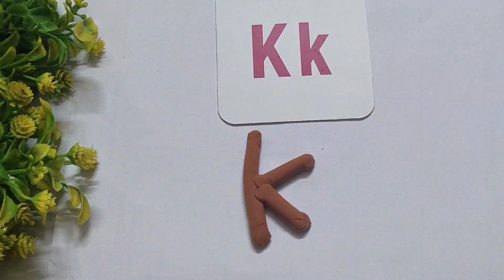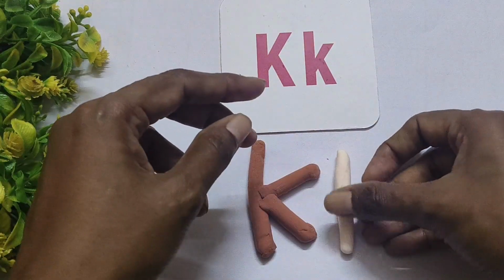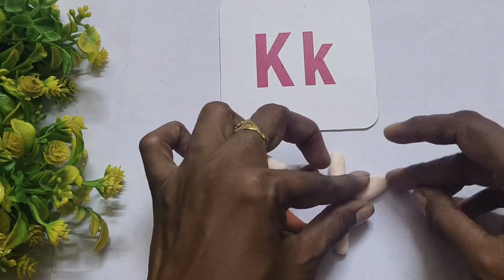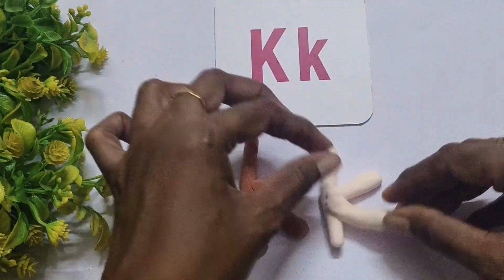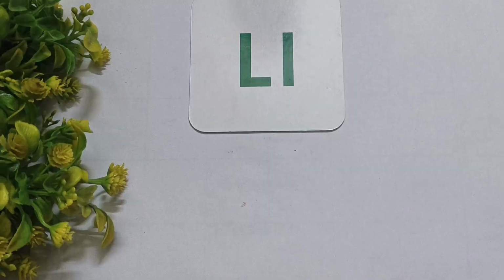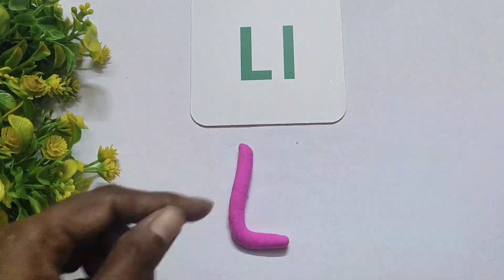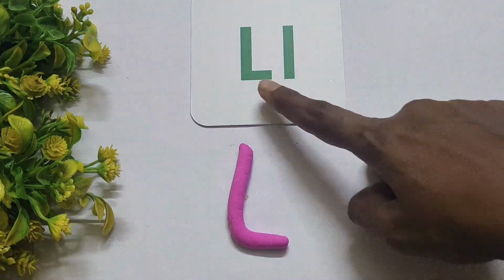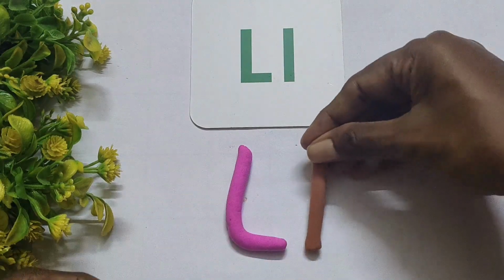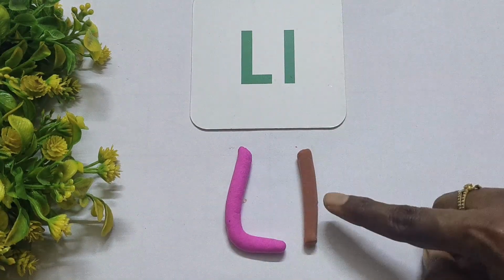Next letter K. This is uppercase letter K and this is lowercase letter K. K is for kite. L. Capital letter L. And this is small letter L. L is for lion.